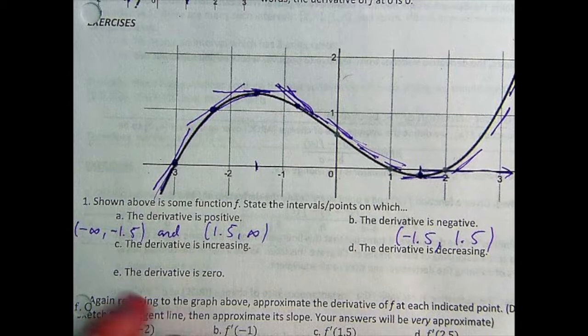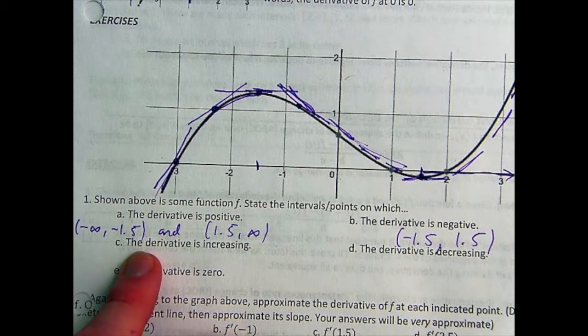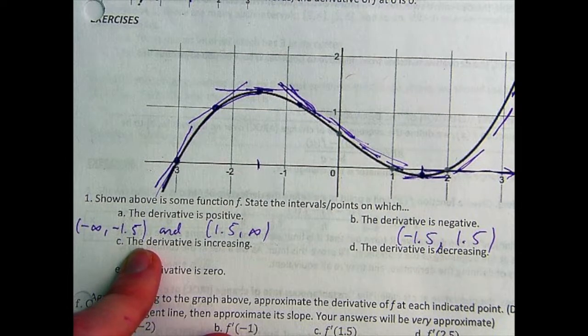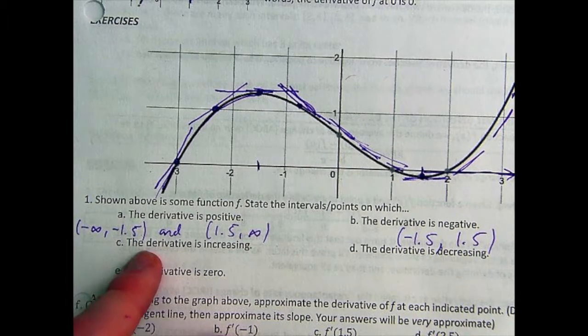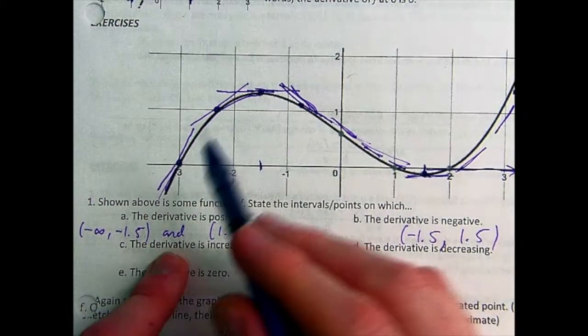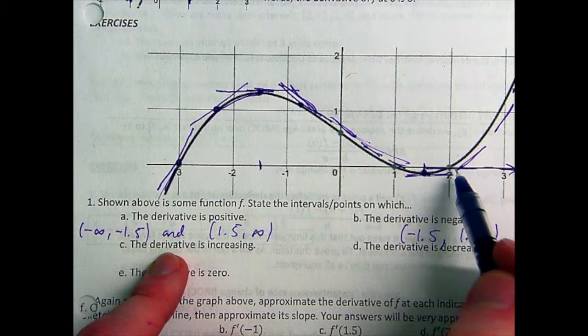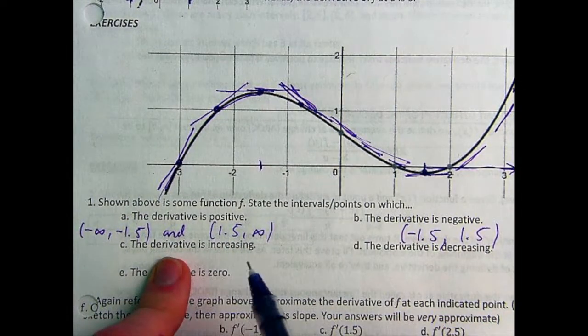All right, I get to C. Where is the derivative increasing? This is a really sort of abstract question. Seems like it should be easy, but it's actually pretty tough to think about conceptually. Where is the derivative increasing? Notice that I am not asking where is the function increasing. The function increases on this interval here and on this interval here. We've already addressed that. But where is the derivative increasing?